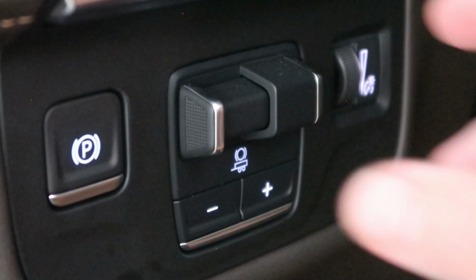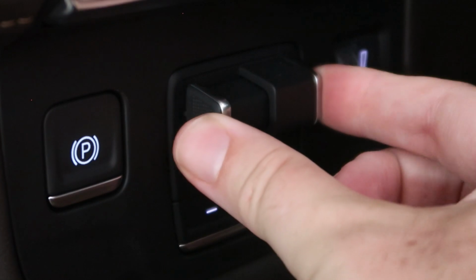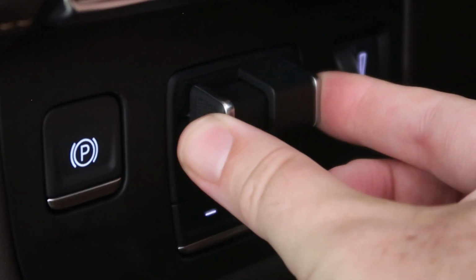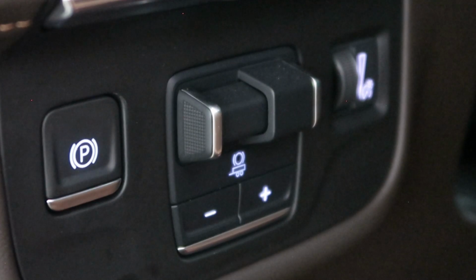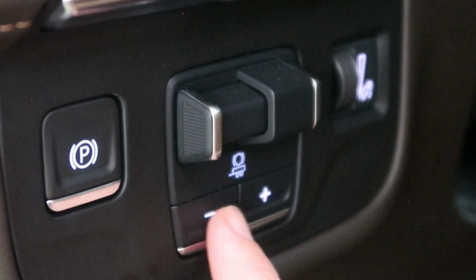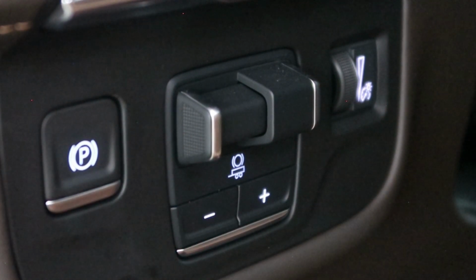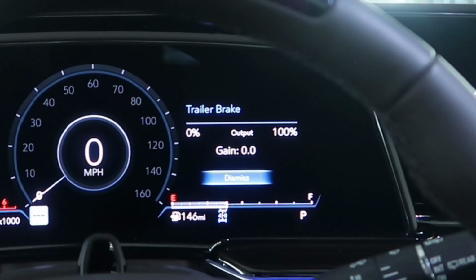Place your thumb and index finger on either side of the manual trailer brake control and squeeze them together to apply the trailer brake. Below the manual trailer brake control are buttons to raise or lower the trailer gain setting. This setting sets the appropriate amount of brake pressure based on the trailer's weight. The trailer gain should be adjusted the first time a new trailer is attached, or if the weight of the trailer and its contents has changed.